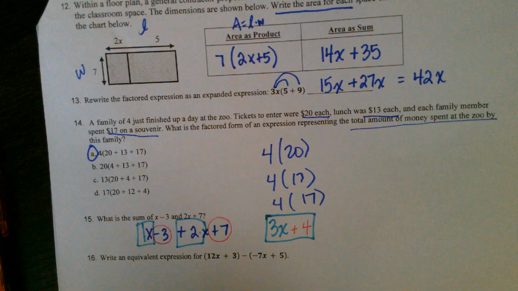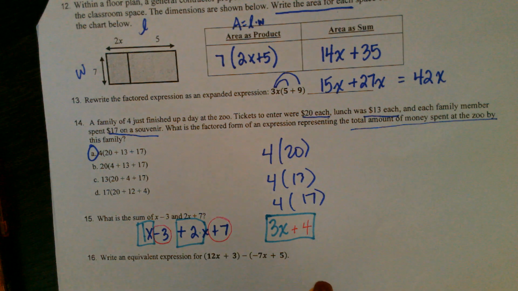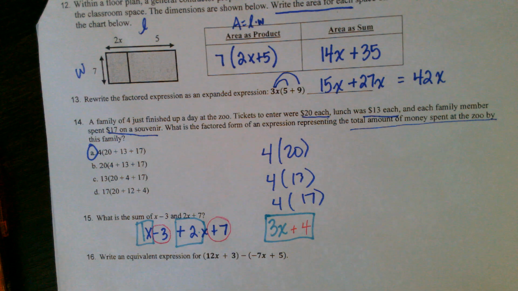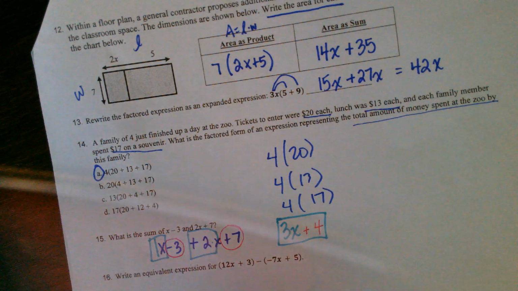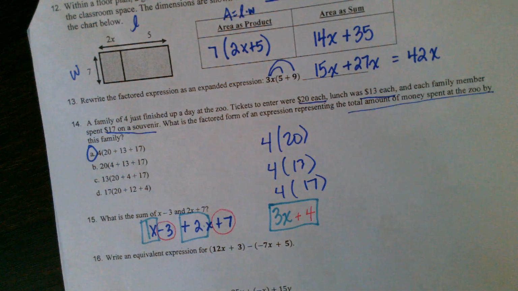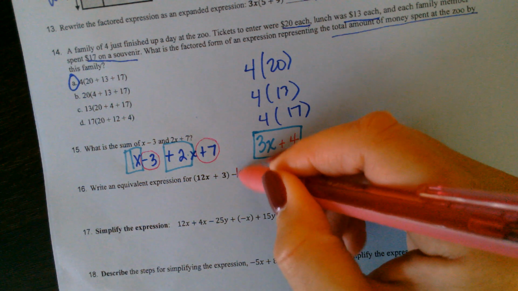Write an equivalent expression for 12x plus 3 minus negative 7x plus 5. Okay, so next question. Write an equivalent expression for 12x plus 3 minus negative 7x plus 5. This is going to be one of those tricky questions. Y'all don't know what to do with that negative here. Pretend that that's a negative 1.